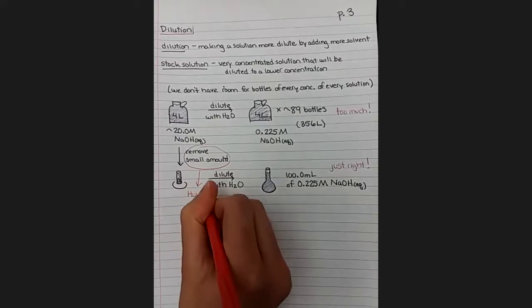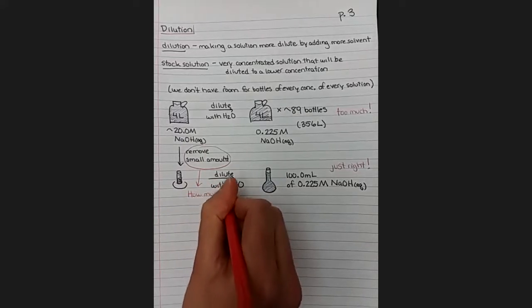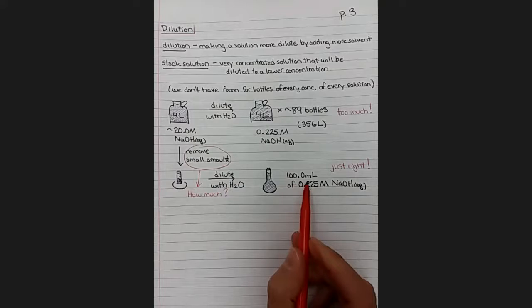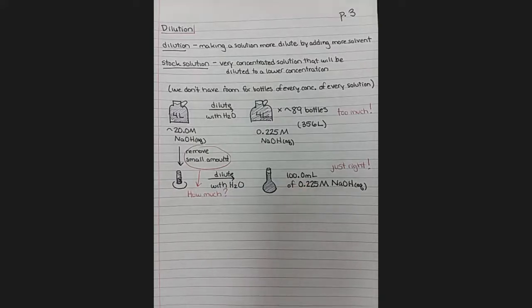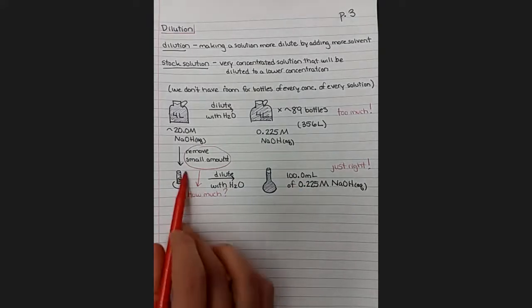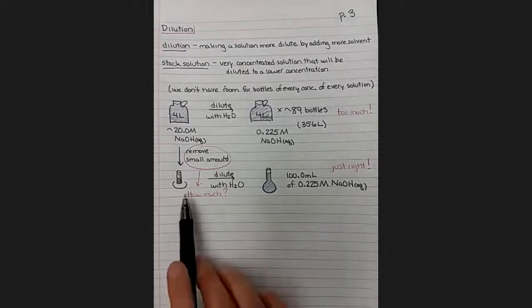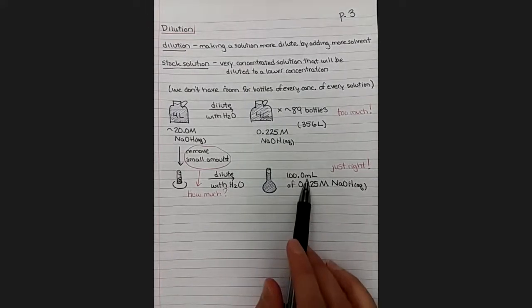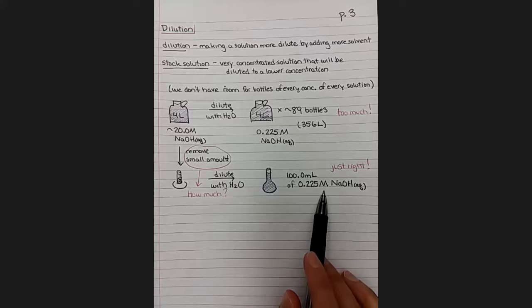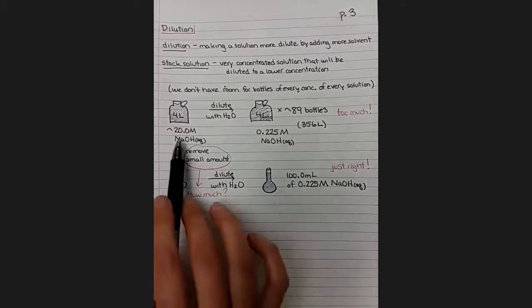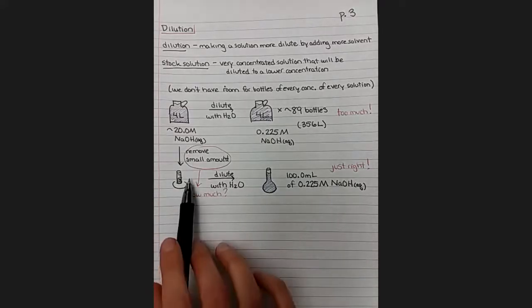How much stock solution do I need to take out and dilute so that I can hit 100 milliliters right on the mark and get the molarity that I want? So there's going to be some calculation involved because we need to be careful. How much we need depends on how much volume we're trying to make, what molarity we're trying to make, and what molarity we started with.